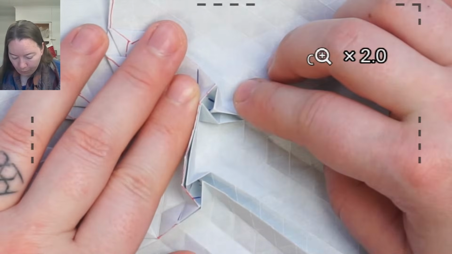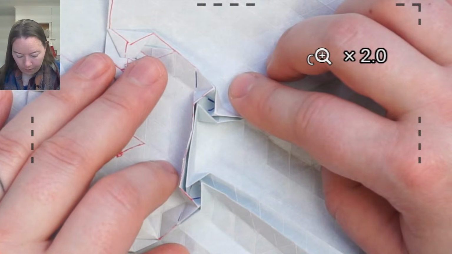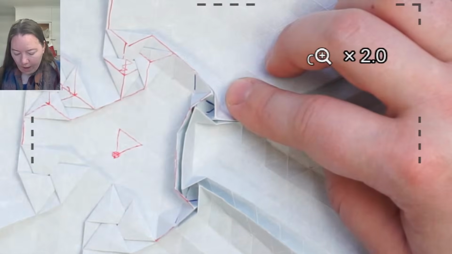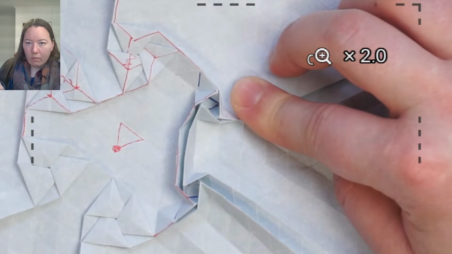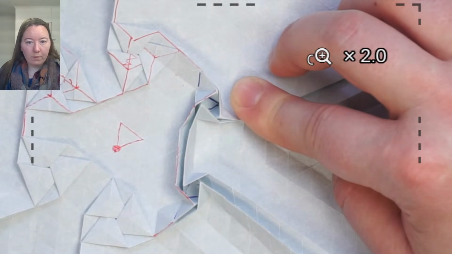So which twist to squash first? That is the question. And there might be a super clean solution to this. There might not.